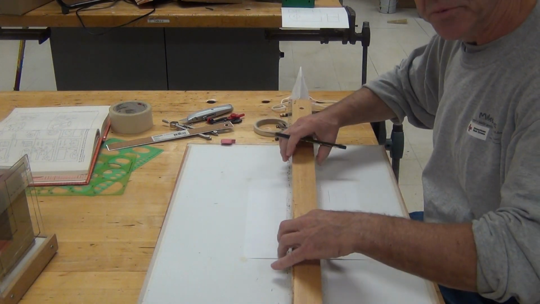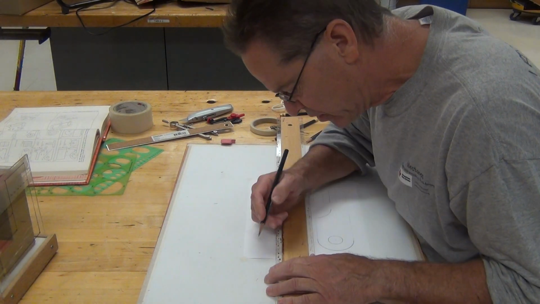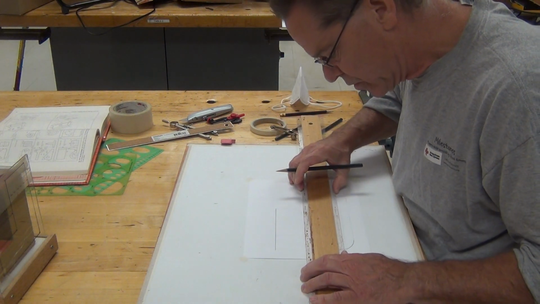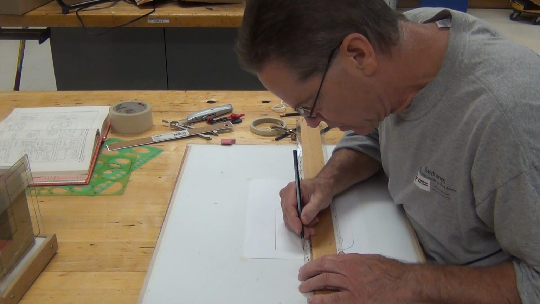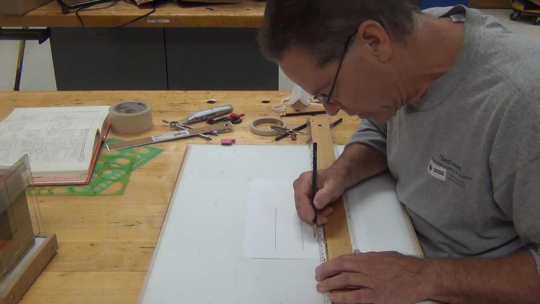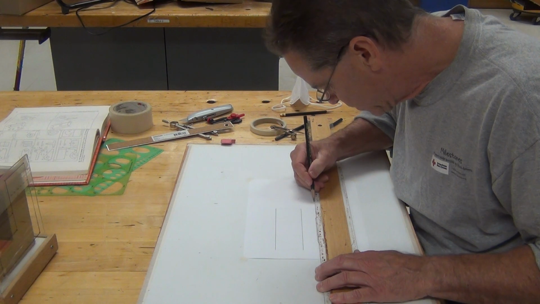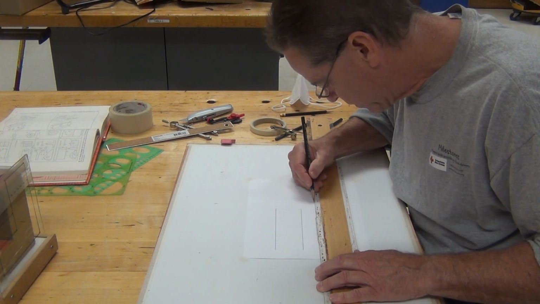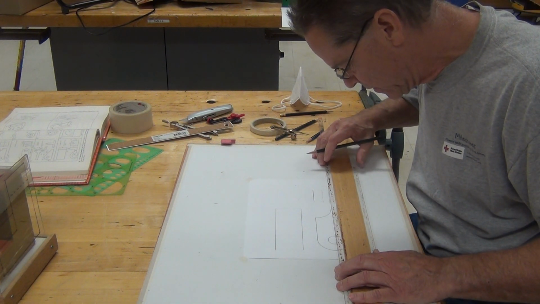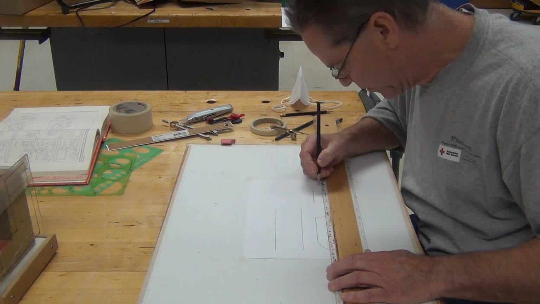And we can do, just like before, go through and darken our horizontal lines first. Hopefully I won't get too sloppy here. I'm in a little bit of a hurry. Need to darken my hidden line too.